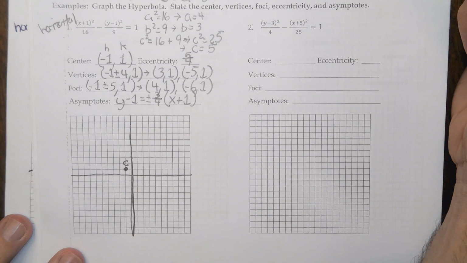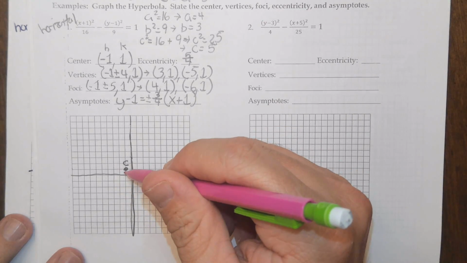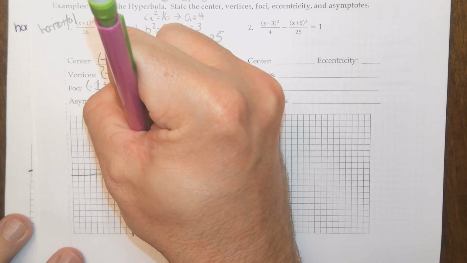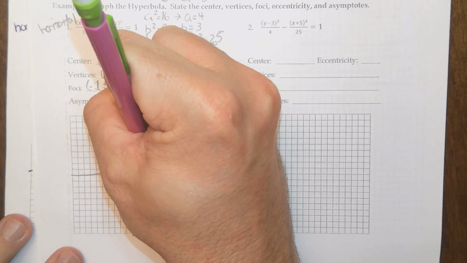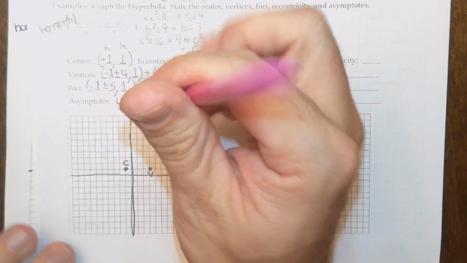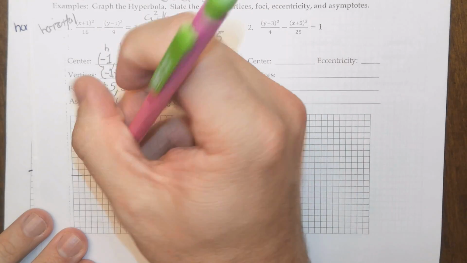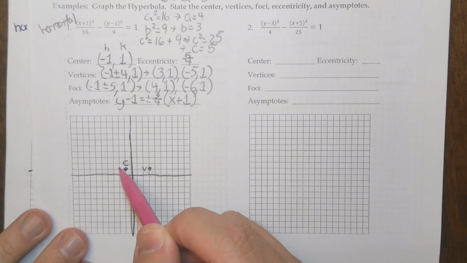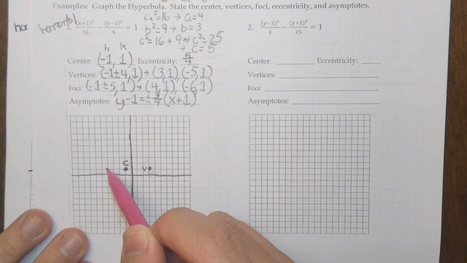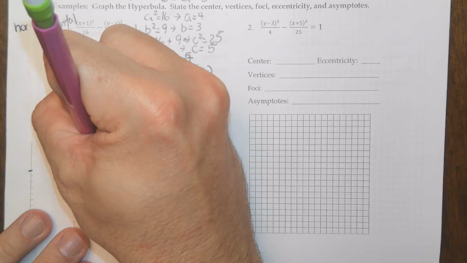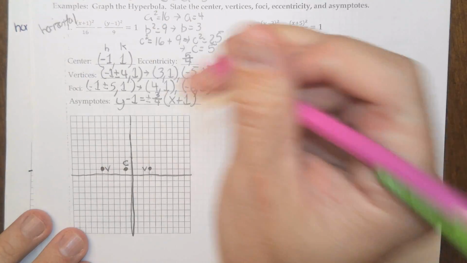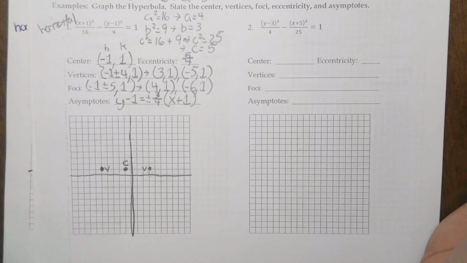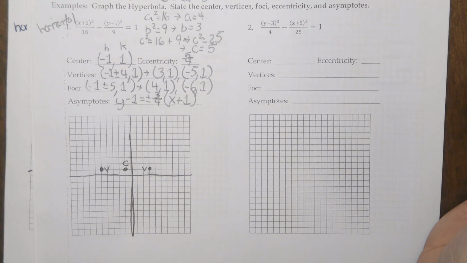All right, so let's label both of our vertices. All that means is I'm going right and left a. From the center I'm going to go right 4, and I'm going to put a V there for vertex. Actually, let's do it on the inside. And then I'm also going to go left 4. Okay, let's graph our foci. Sorry, I keep saying the singular word. I need to say the plural.